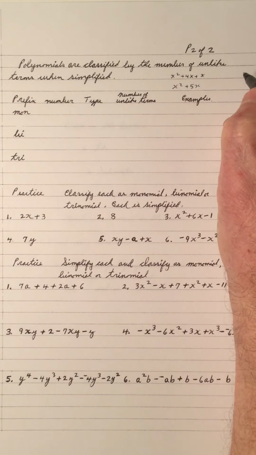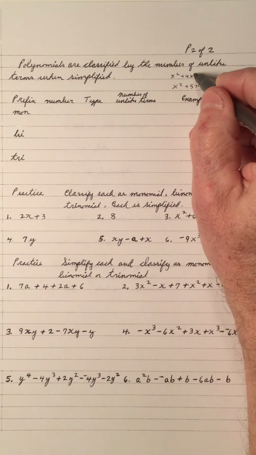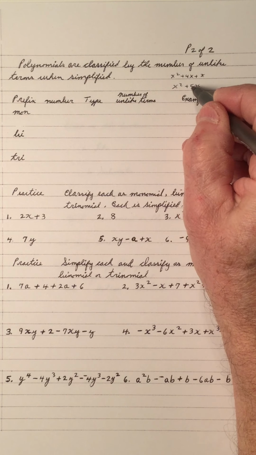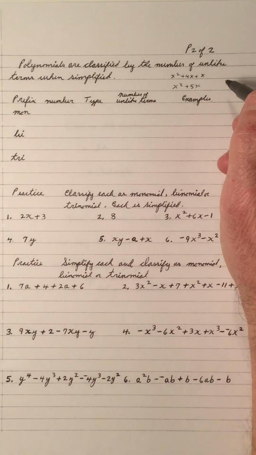4 plus 1 is 5. And notice again, I simplified it. So you have to have unlike terms. So these two terms are unlike because they have different exponents. So let's continue.